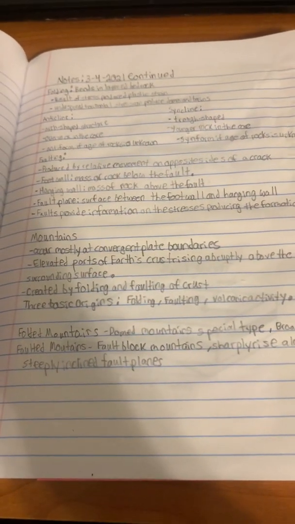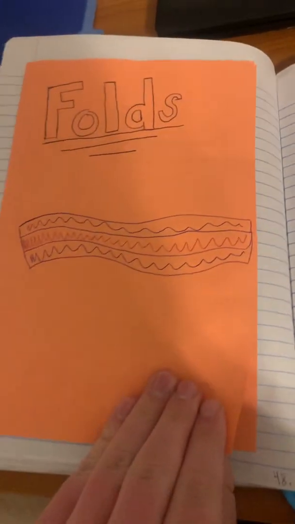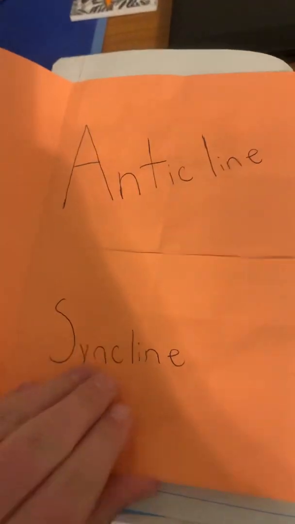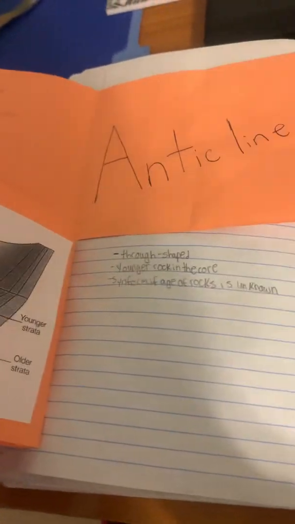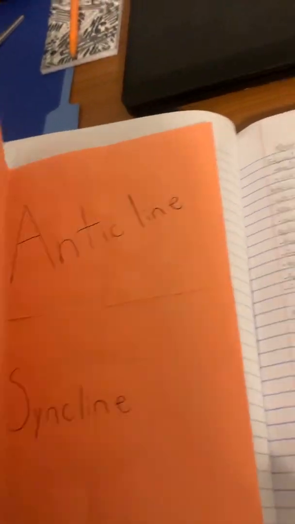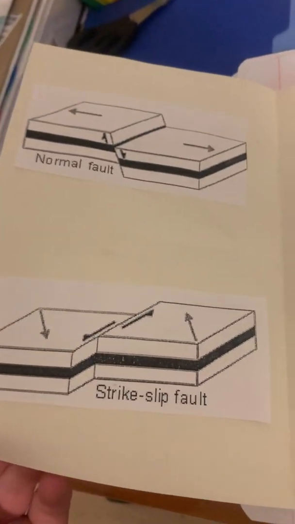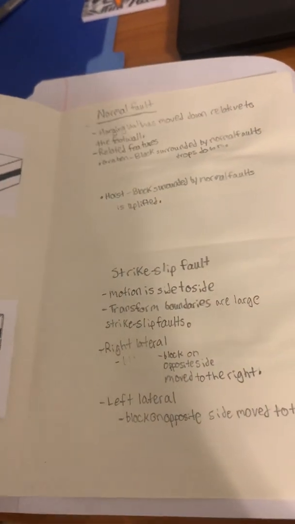Next is notes for March 4th continued, and here's my foldable, definition, the two types, the pictures of the two types, and some information on them. Faults. Some information on those faults, and then some more faults with some more information. Then notes for March 4th continued again.